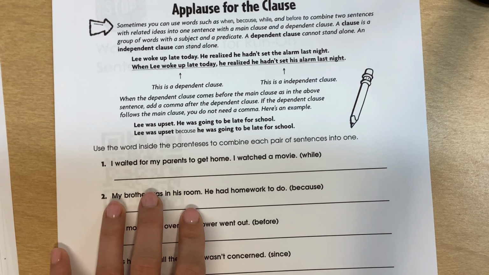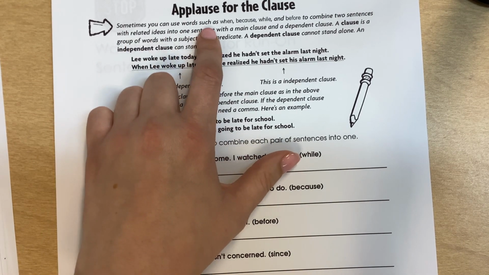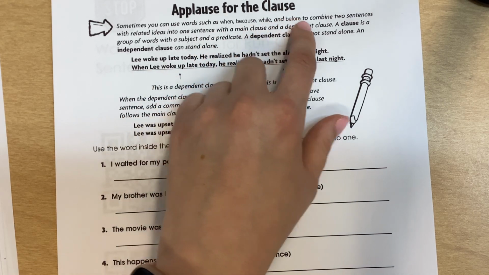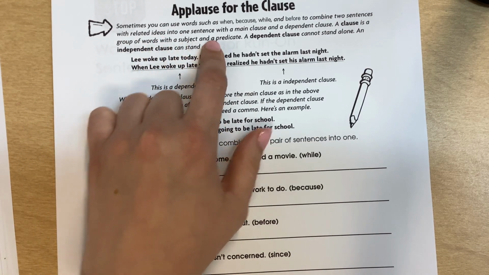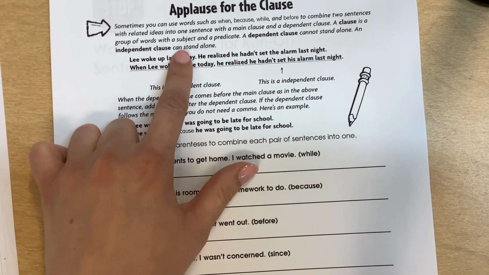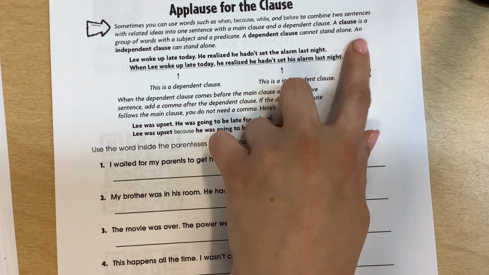So let's see what it wants us to do. Sometimes you can use words such as when, because, while, and before to combine two sentences with related ideas into one sentence with a main clause and a dependent clause. A clause is a group of words with a subject and a predicate. A dependent clause cannot stand alone.